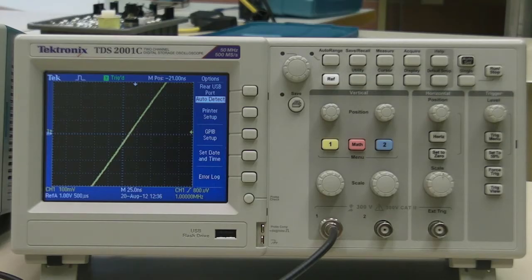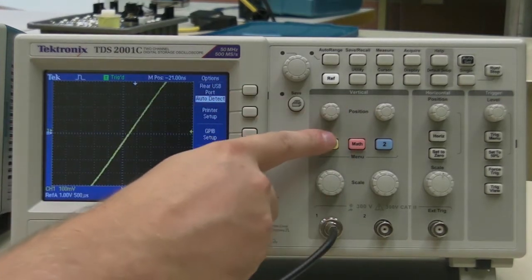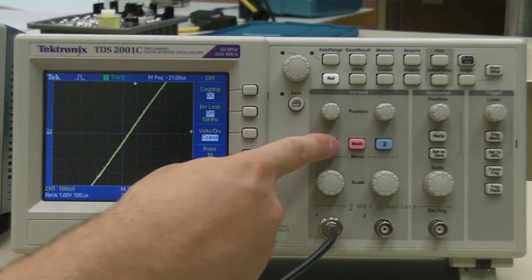Next, we'll show you the oscilloscope, which is useful for measuring waveforms and seeing the effects that a function generator has on a circuit or device. Once the scope is on, ensure that the appropriate channel is displayed. Here we have a signal in channel 1, which is yellow.